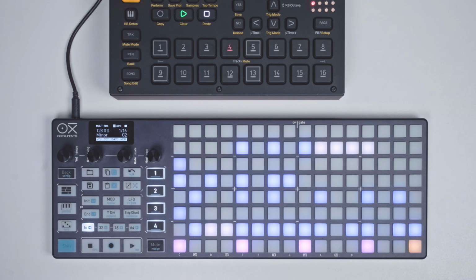It's also possible to use the function buttons to affect all tracks at once. Press first the respective sequencer button, and then any of the regular button commands. This also works for global velocity, gate, and modulation, affecting all tracks at once.